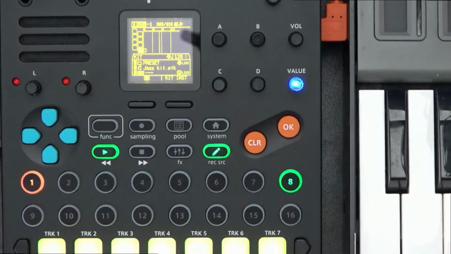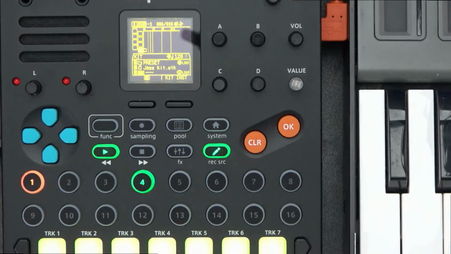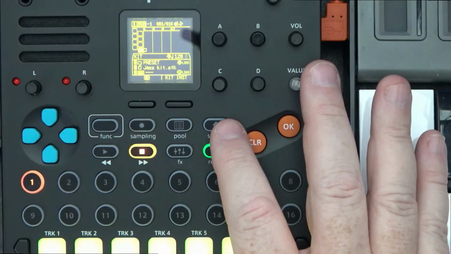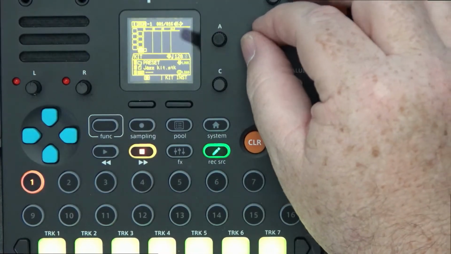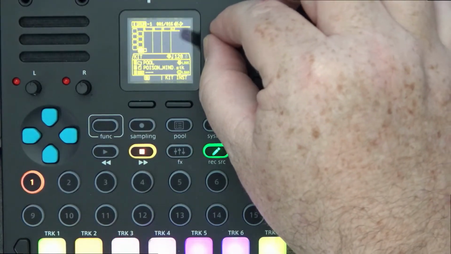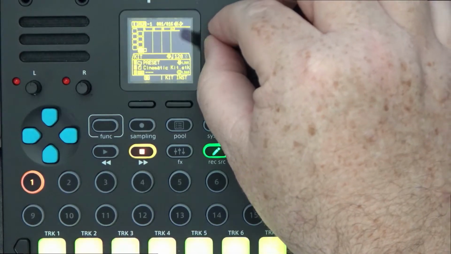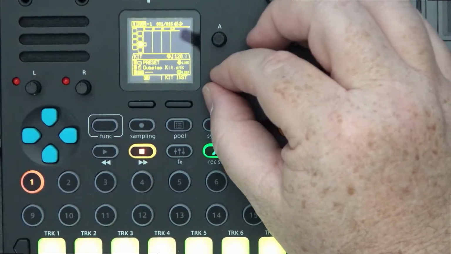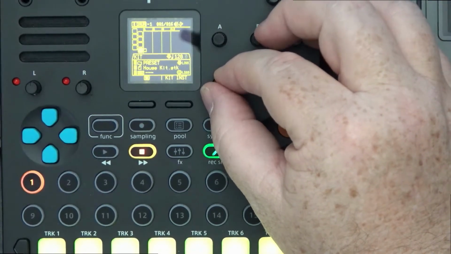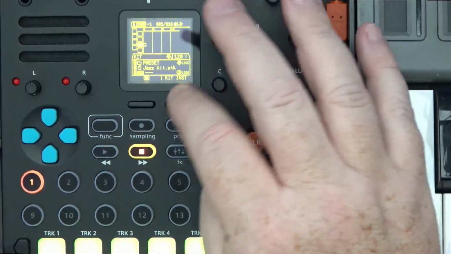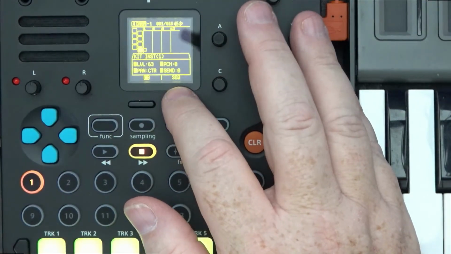Now there's a way to turn the metronome on, I believe. So metronome was one of these. That's that one. That's preset, that's pull. Okay, we've done that.